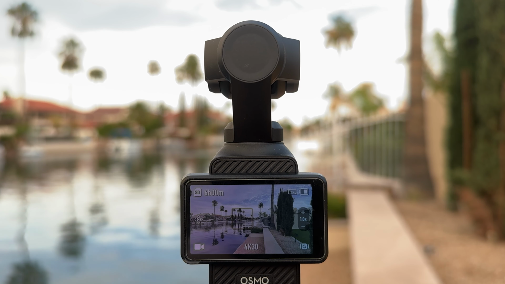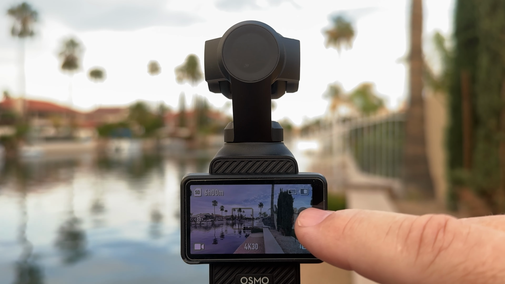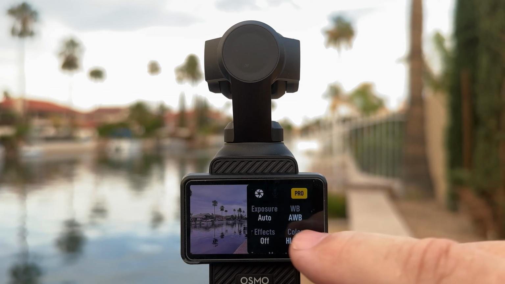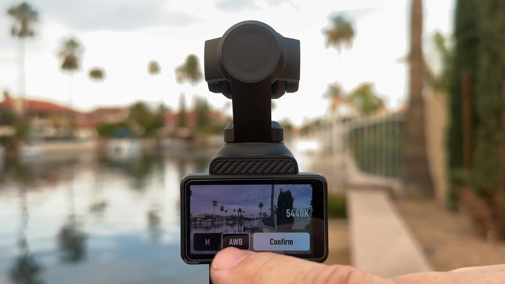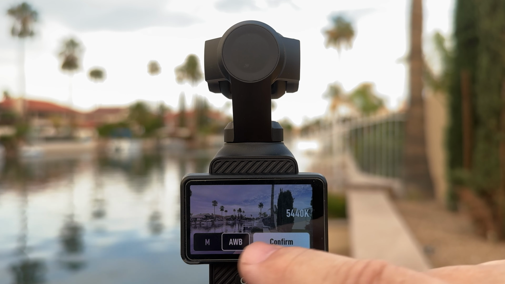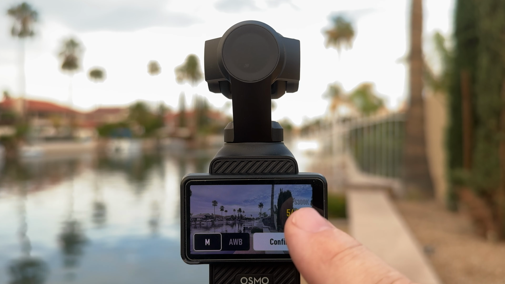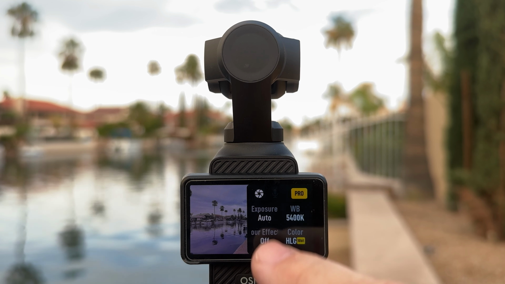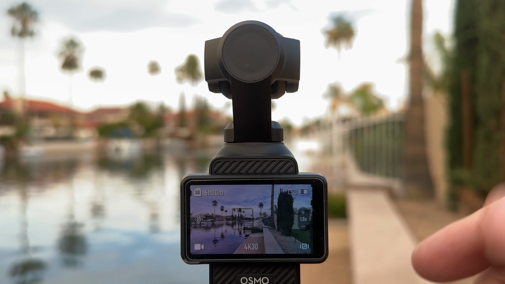Okay, the other thing that happens here is you can use the Kelvin scale, just for whatever type of feel you're looking for. So we can do auto white balance, and then go to manual. We're at 5400 Kelvin, which is good where we are, and that's what we would normally shoot at.